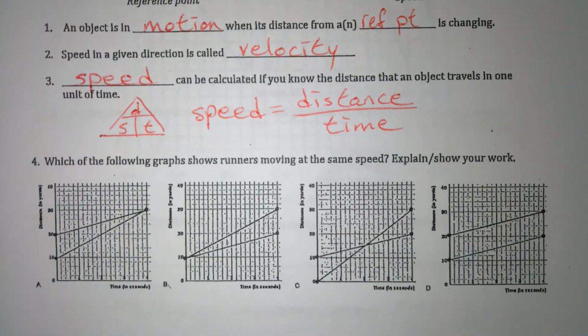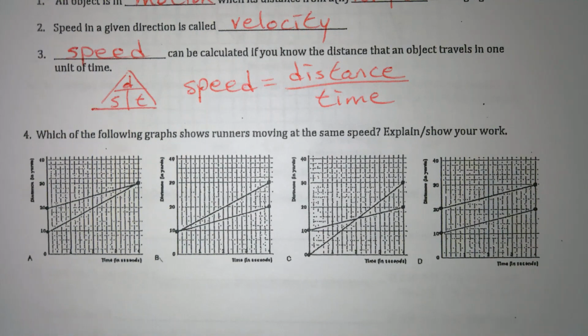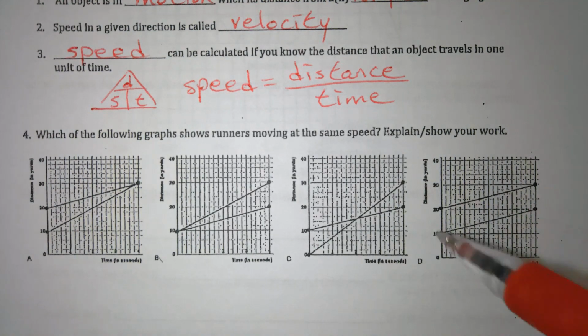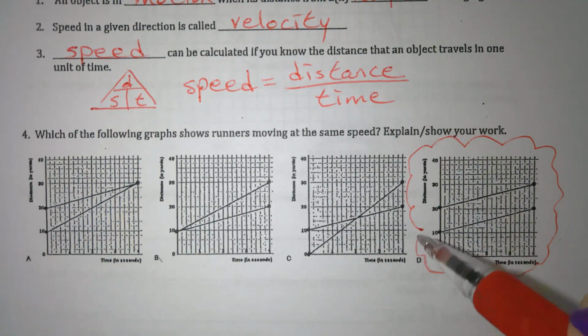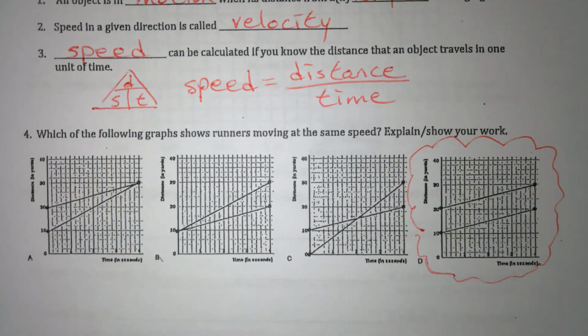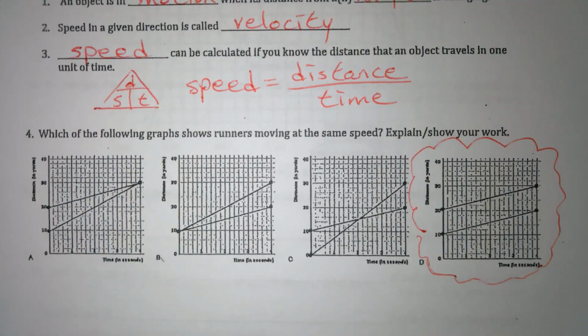So looking at number 4, this is actually good practice for your assignment too. Which one shows two runners running at the same speed? Kavya, the last one. Why? Because it's parallel, and what can you say about their slope? The same slope. Now didn't we do this yesterday?